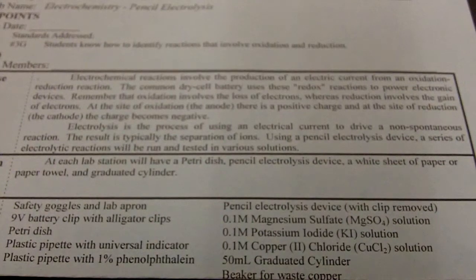The result is typically the separation of ions. Using a pencil electrolysis device, a series of electrolytic reactions will be run and tested in various solutions. Description of setup: at each lab station you have a petri dish, pencil electrolysis device, a white sheet of paper or paper towel, and a graduated cylinder. Materials include three different solutions: MgSO4, KI, and CuCl2. These three solutions we're going to do electrolysis on and record observations seen.